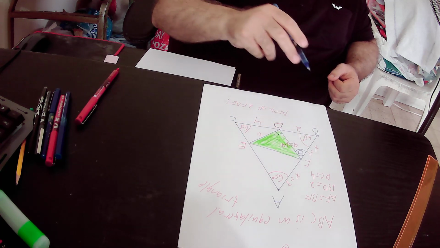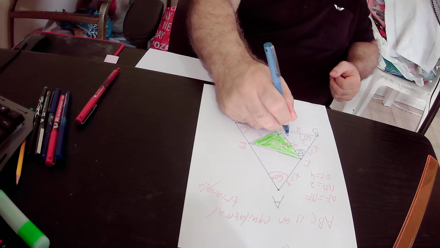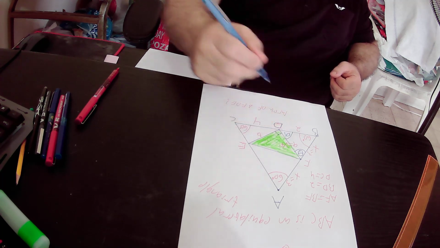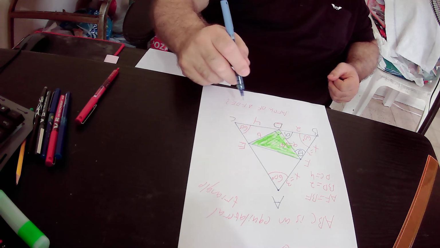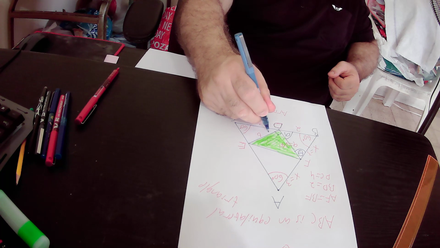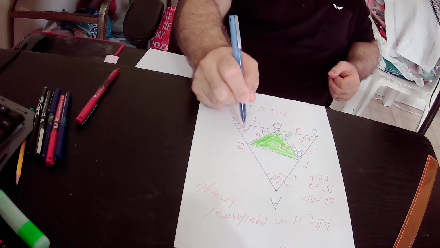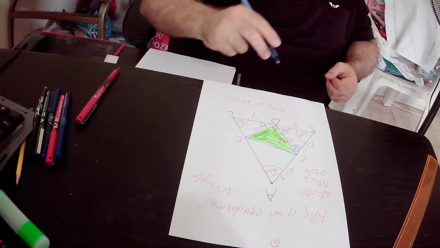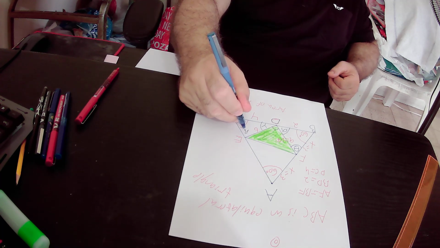We will define angle BDF as alpha. That is to say, angle BDF equals alpha. And we will also define angle EDC as gamma. Angle EDC equals gamma, and we will define angle DEC as beta. Okay?